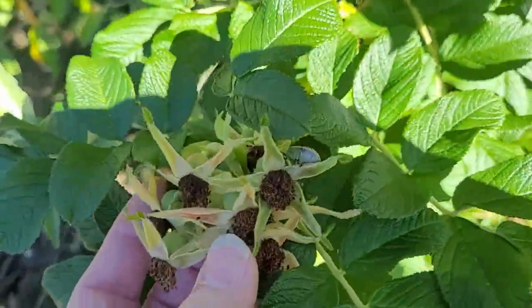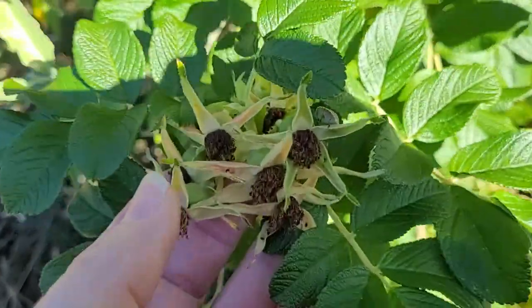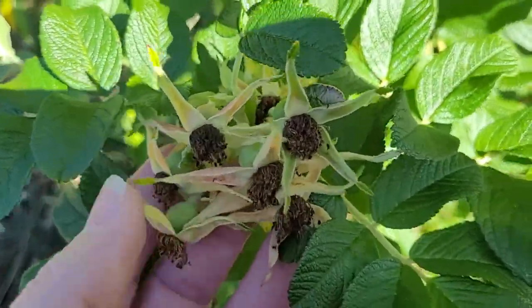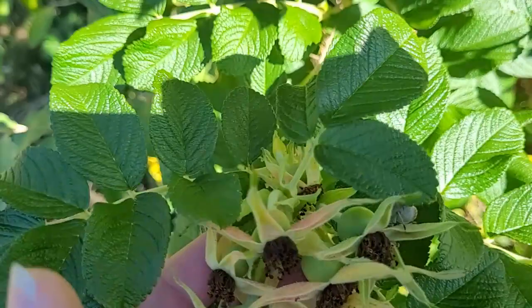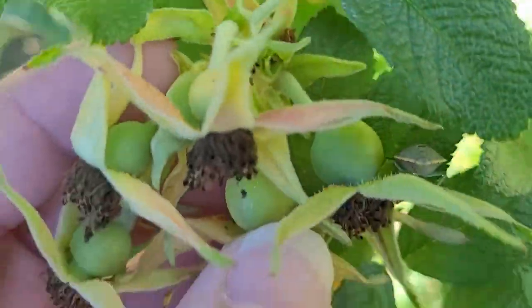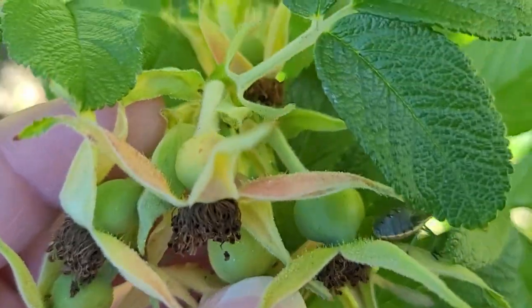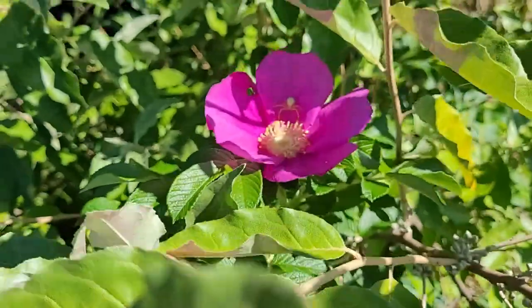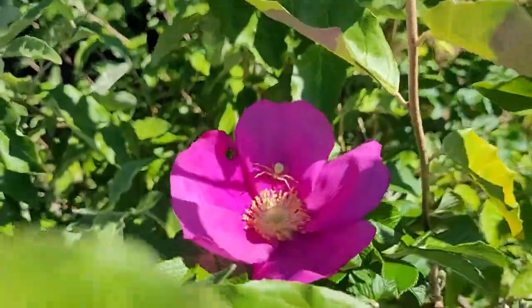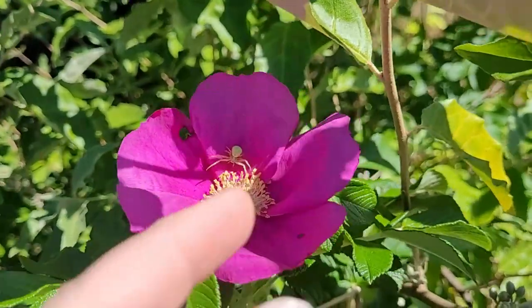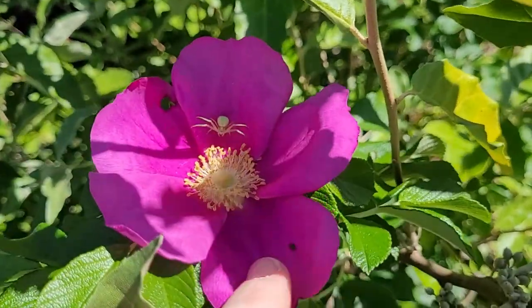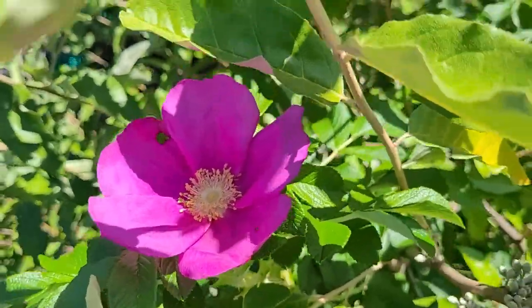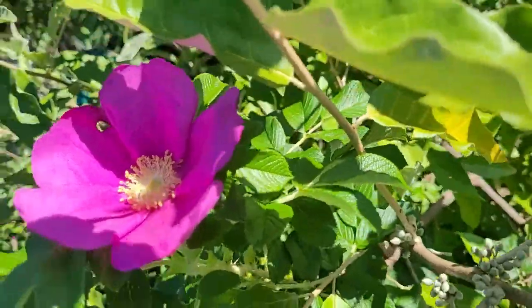I got this plant from Burnt Ridge Nursery, and it was a long time ago when they had rugosa rose plants for only $5. It's a lot more now, I'm sure, but compared to all other rose varieties, it's still going to be cheaper. Now, it does have just the one single petal around, like it's not full, but it smells wonderful. And those other ones, oh, there's a spider. Those other ones don't smell very good, but this one smells really nice.